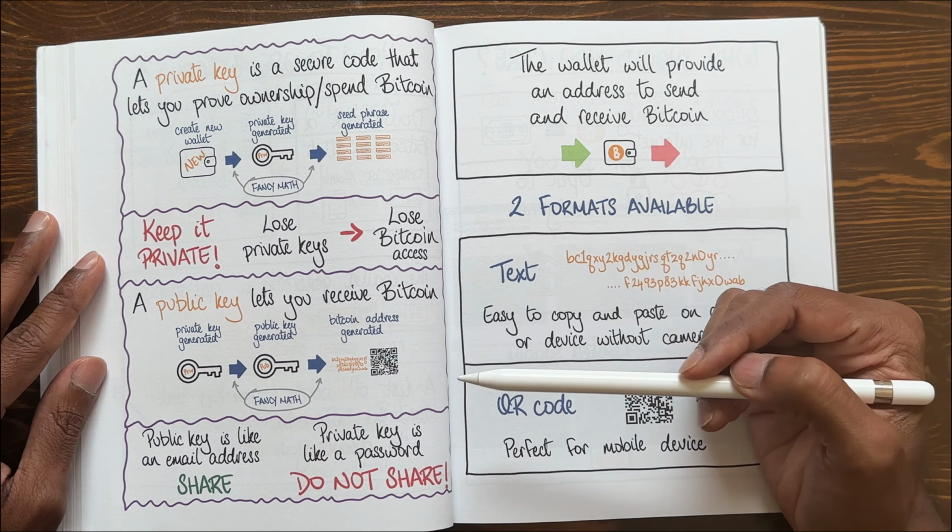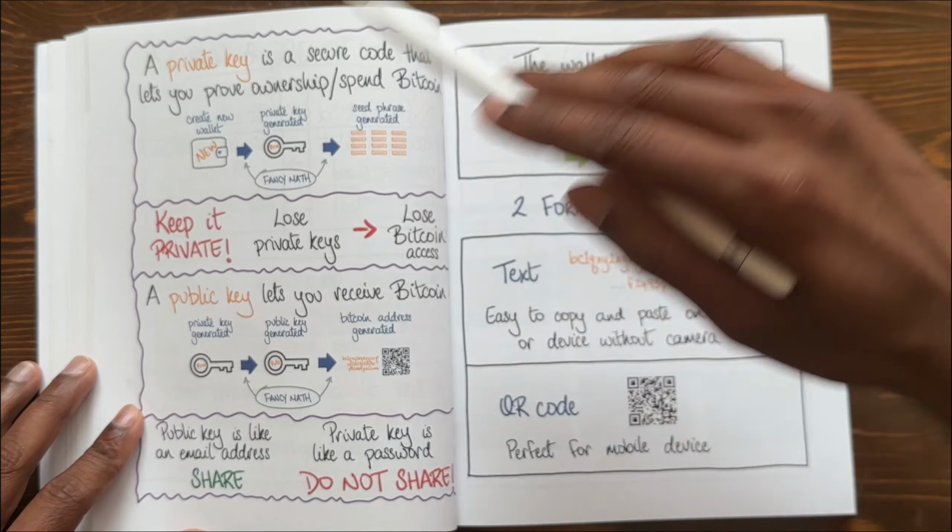A public key is like an email address. You can share it. A private key is like a password. Do not share it.